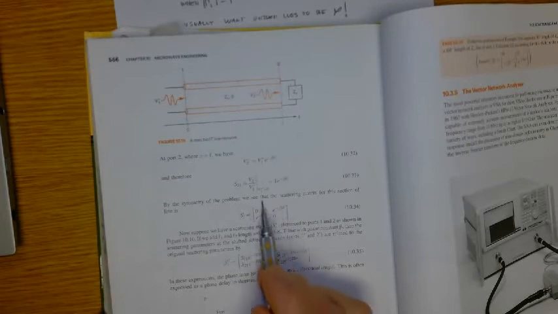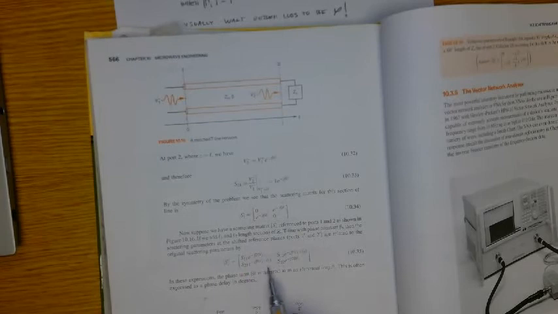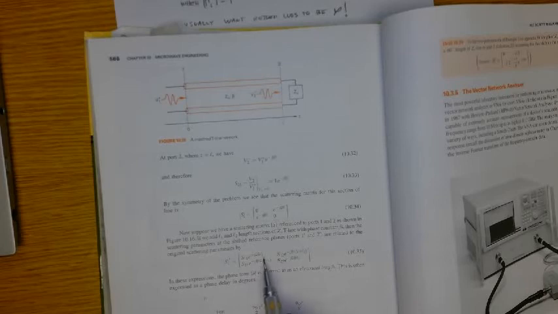It's the same scattering parameters you had before, but now there's a phase shift associated with them of 2 beta. In the case of S11, it's L1, and in the case of S21, it's L1 plus L2, because these propagate from here to here, and then from there to there. So I think that's pretty straightforward.